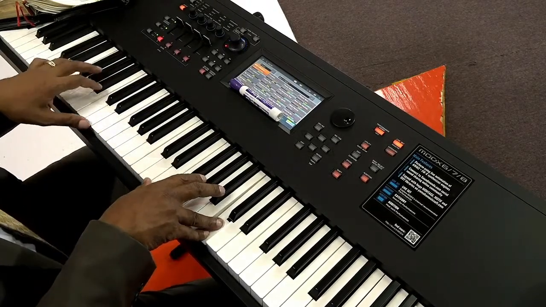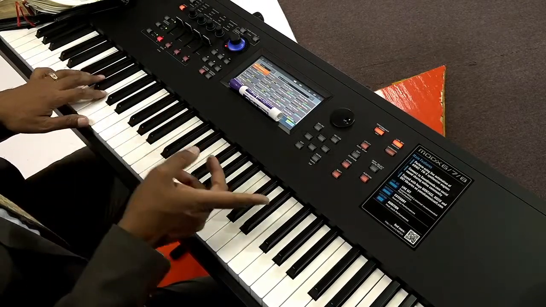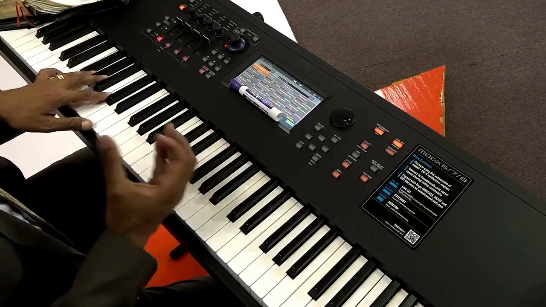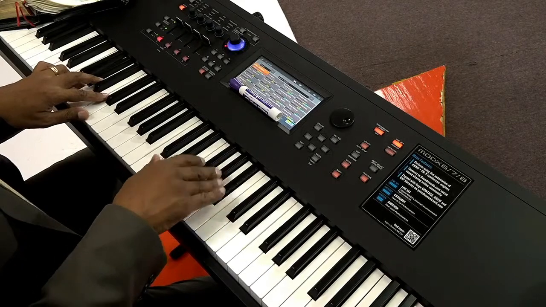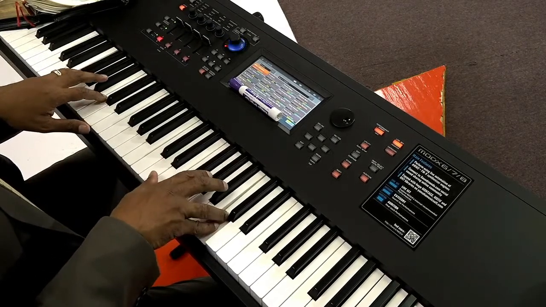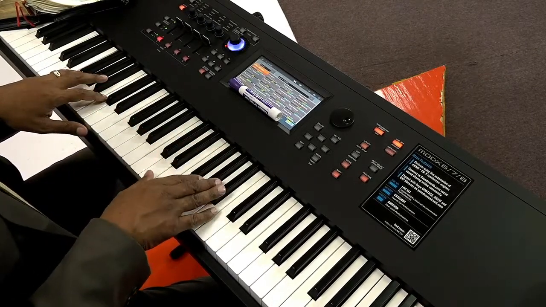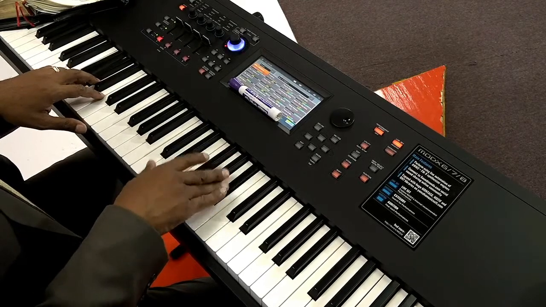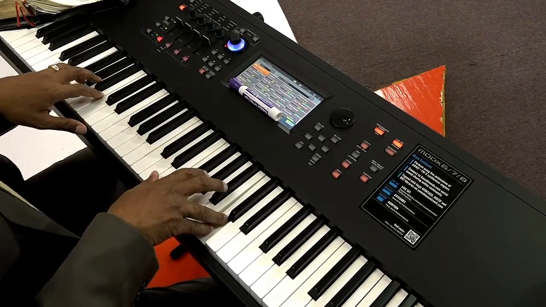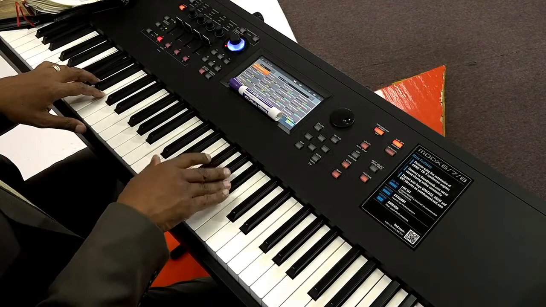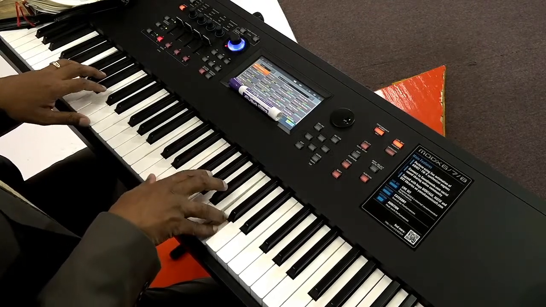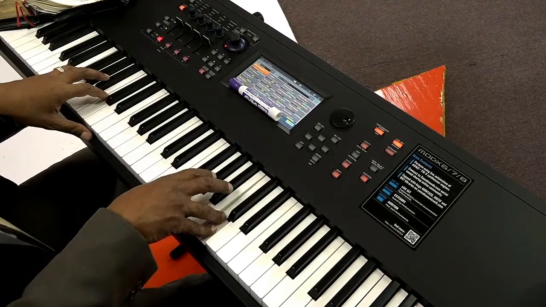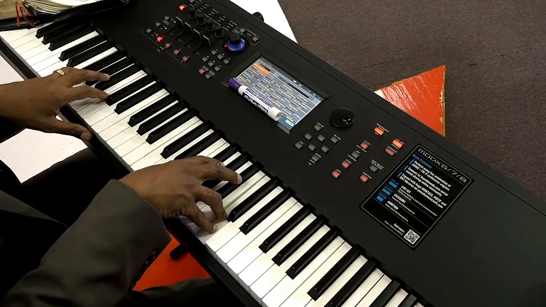So if you keep just the G alone, it's fine. But the C brings an interesting sound, and it would be good to add a C. So you can practice either way. That's fine also. So let's take it from the top of the chorus.